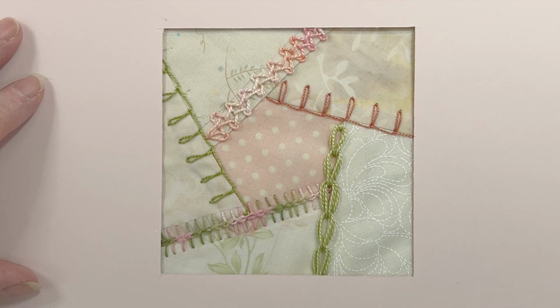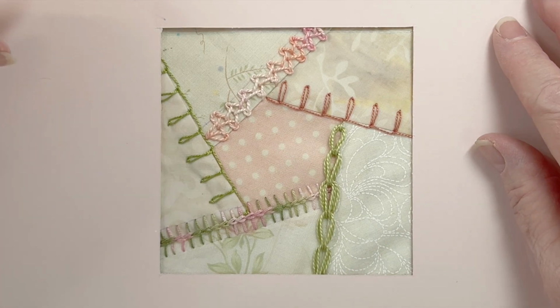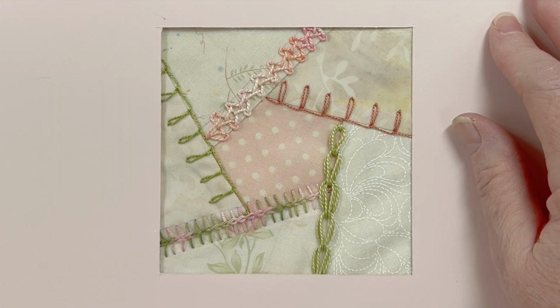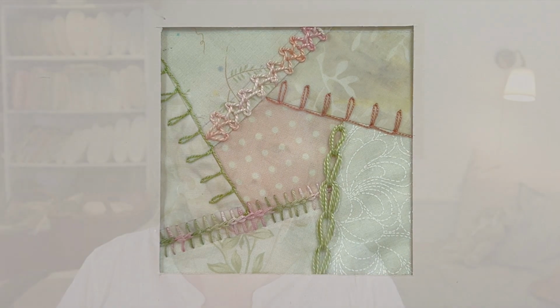That finishes off the chain stitch portion of our sampler series. So I hope you've enjoyed these. There are so many more chain stitches that we could be doing, but I'm going to leave those for you to explore on your own. The ones we've done are the ones I think are most appropriate to crazy quilting. Let me know what your favorite is.